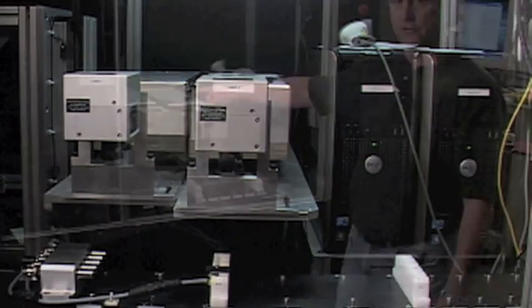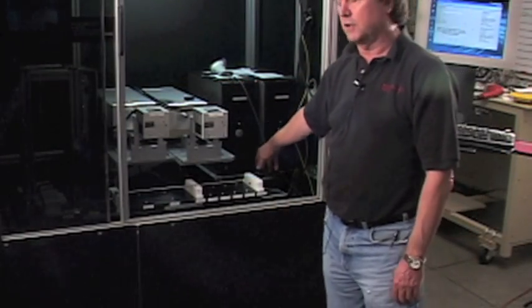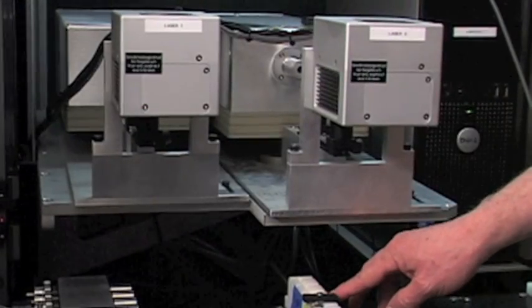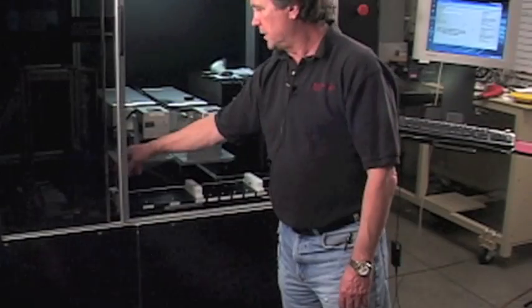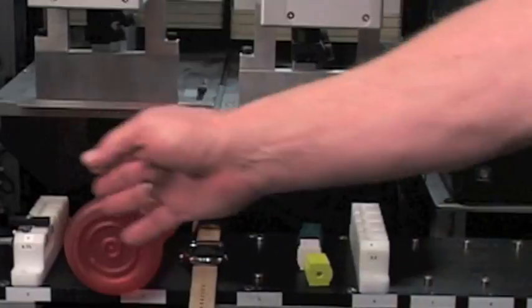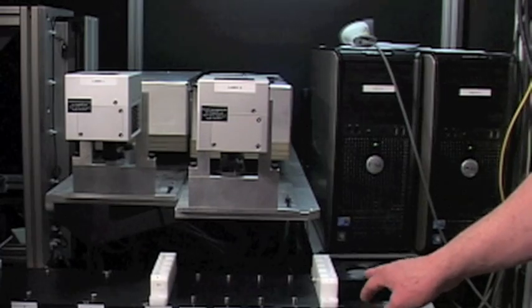So the system has 2 UV lasers, 2 computers, 2 power supplies, and 2 chillers. It has an X slide in which you can put cylindrical objects, a rotary fixture option, and also an option where you can have fixtures for sequential marking along the X slide. This system has a power puck which is located right here.